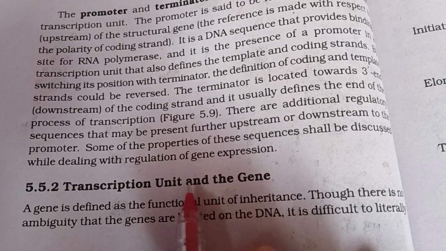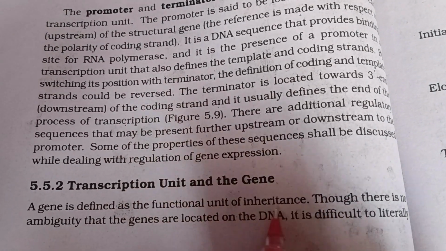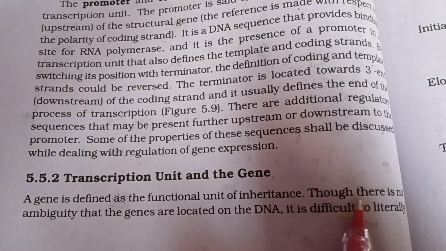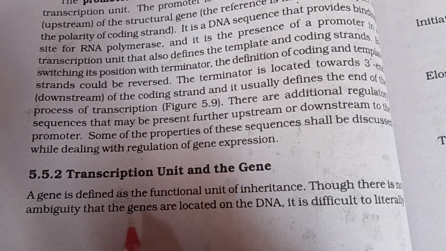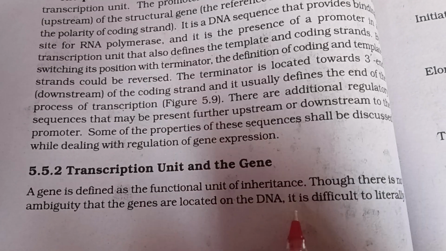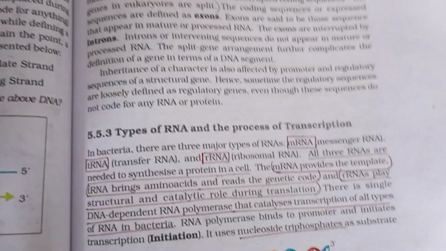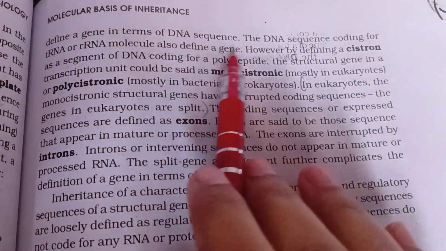Now, the transcription unit and the gene. A gene is defined as the functional unit of inheritance. Though there is no ambiguity that the genes are located on the DNA, it is difficult to literally define a gene in terms of DNA sequence.